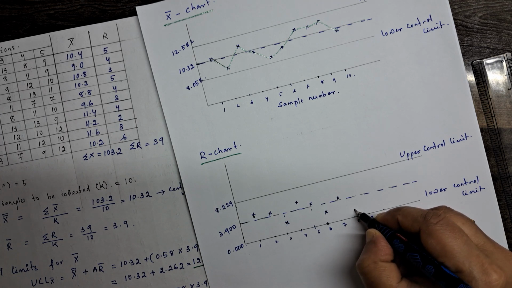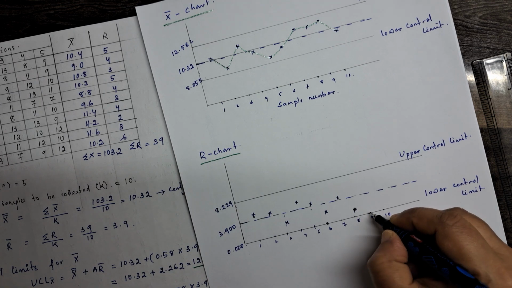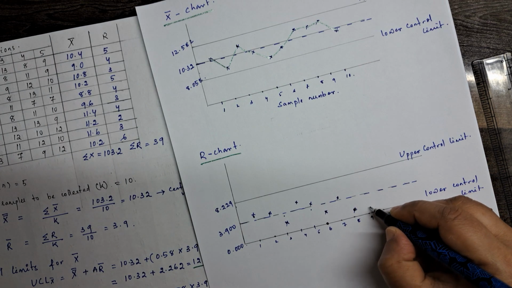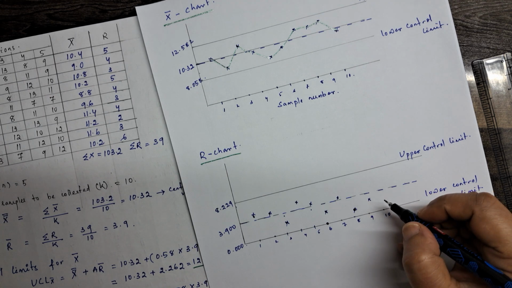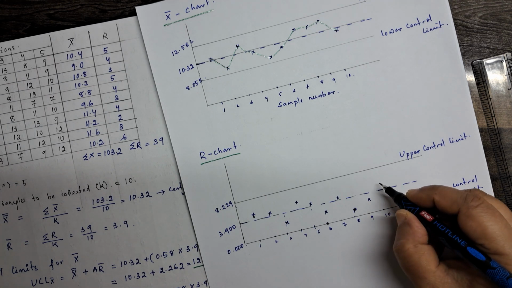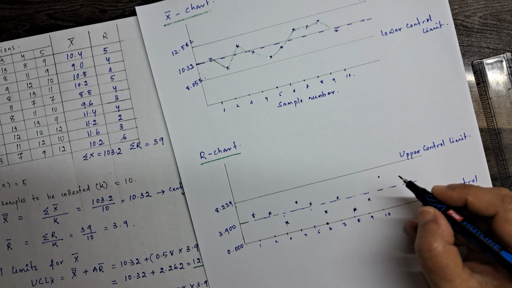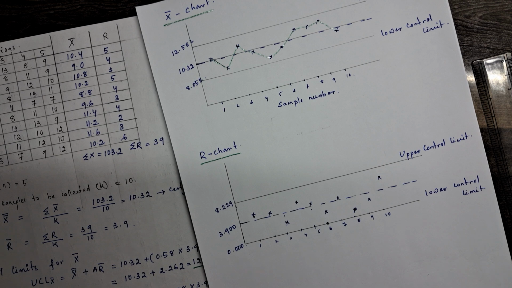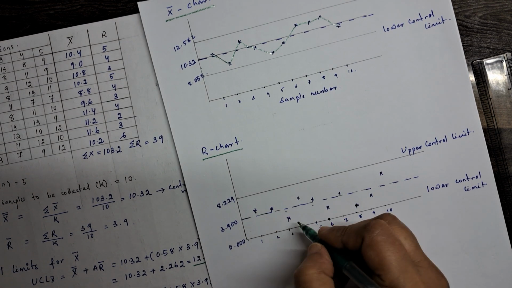Sample number 9, the value is 3. Sample number 10, the value is 6. So now we have denoted the points.